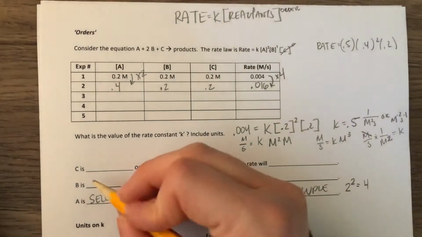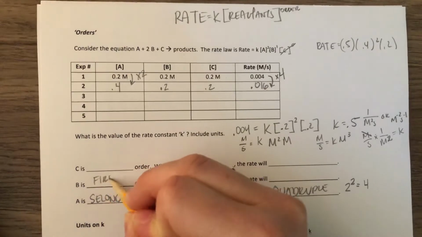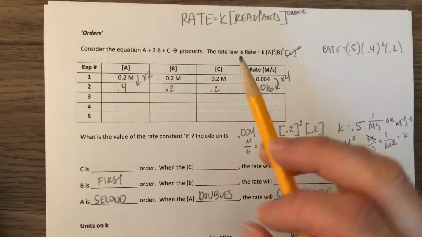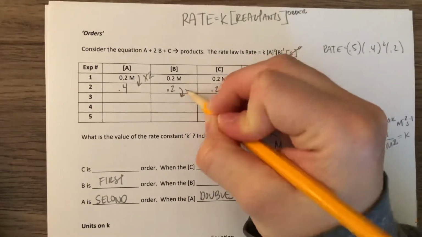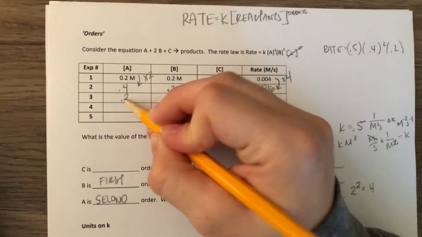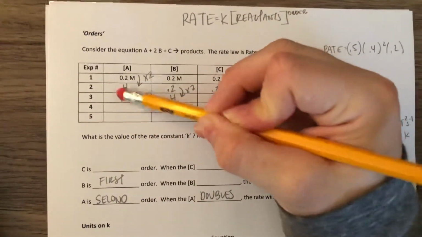Let's look at B. Now B is first order. Let's see how a change in first order reactants affects the rate. It'd be easiest if we double B to 0.4, but we keep A and C the same. And you could keep it, let's just keep this 0.4.